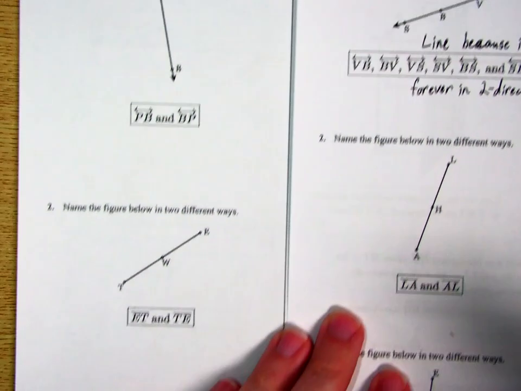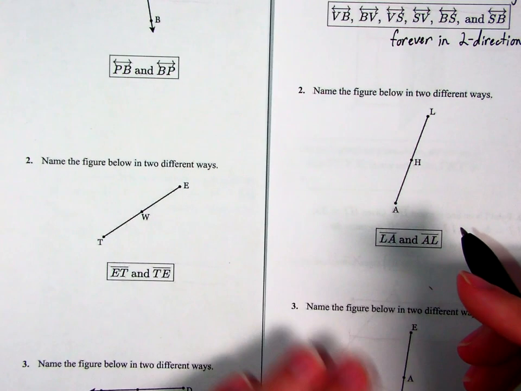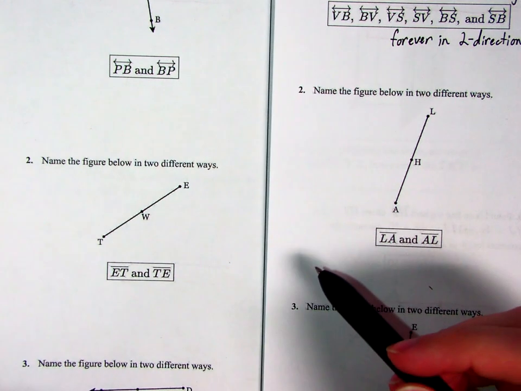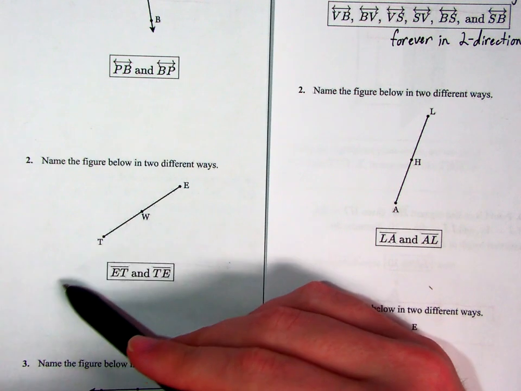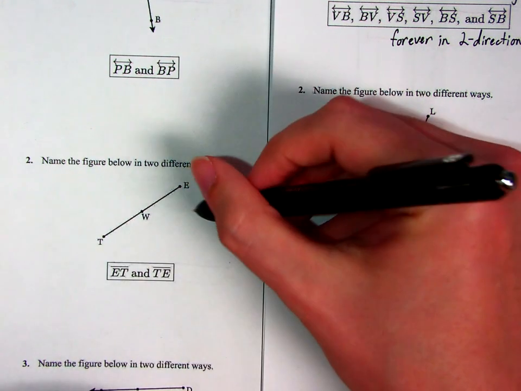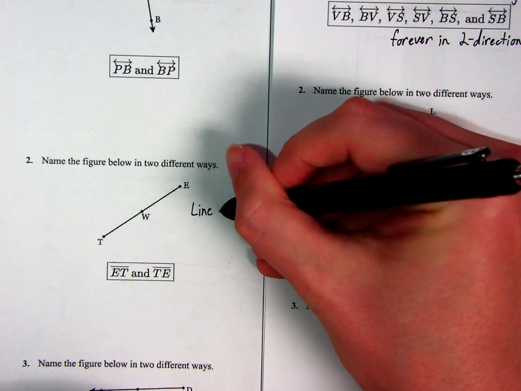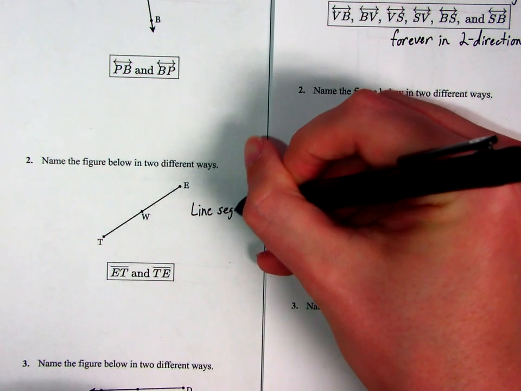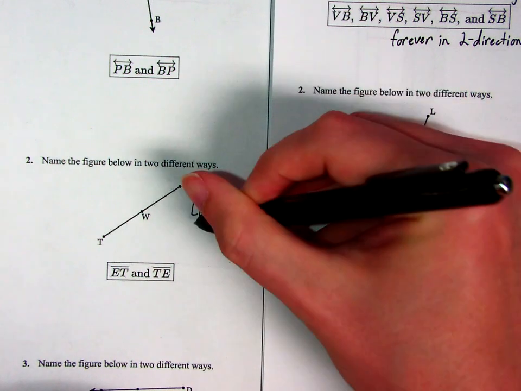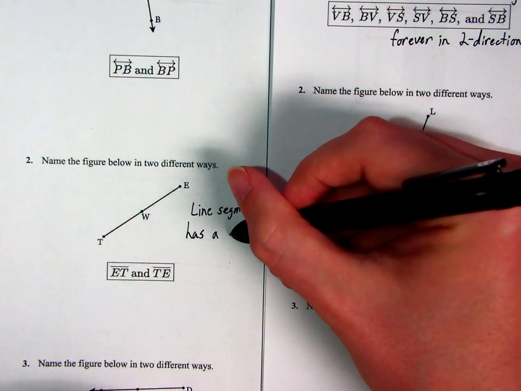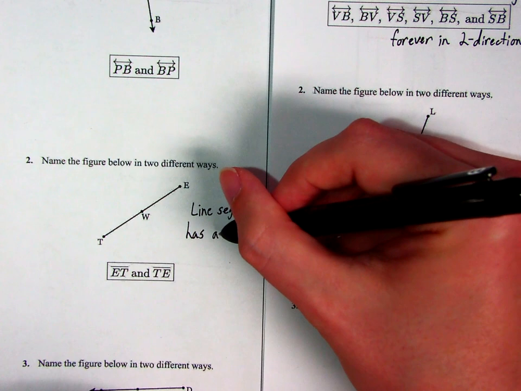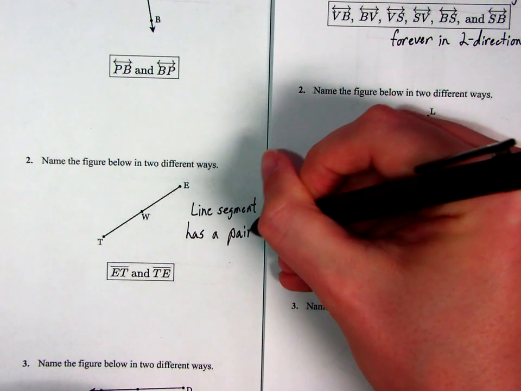Number 2, we're dealing with naming a line segment. We know it was a line segment because it's ending. We don't see any arrows going on. A line segment has a pair of endpoints.